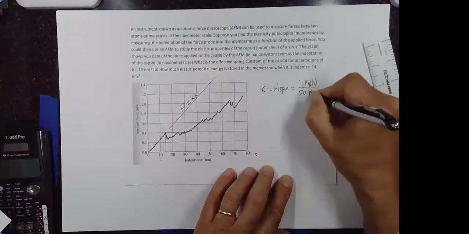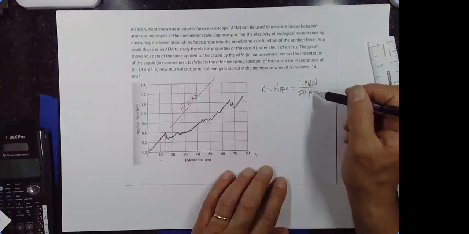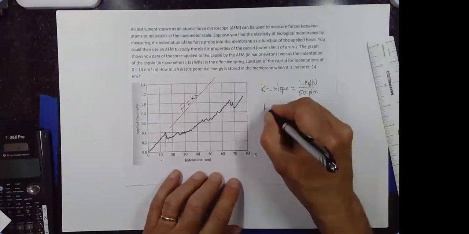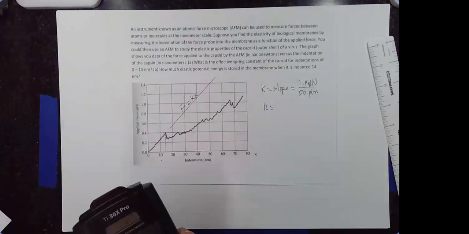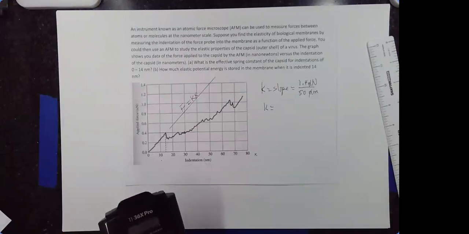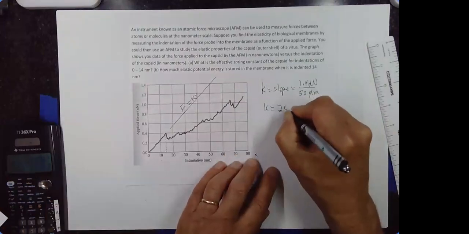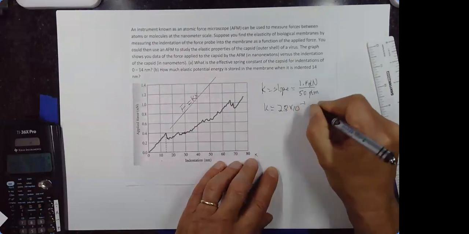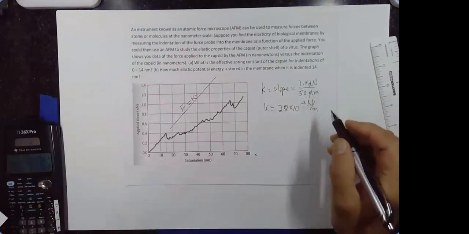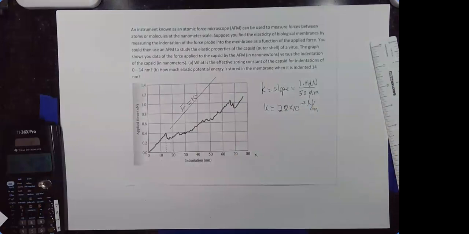And I can just divide out the nano part, because in both cases it means times 10 to the minus ninth as a multiplier, and common multipliers you can divide out. So the slope of that thing will be 1.4 divided by 50, which is about 2.8 times 10 to the minus 2 newtons per meter. Or you could call it nanonewtons per nanometer too if you wanted to, but that's what you would get. How much elastic potential energy is stored in the membrane when it is indented 14 nanometers?